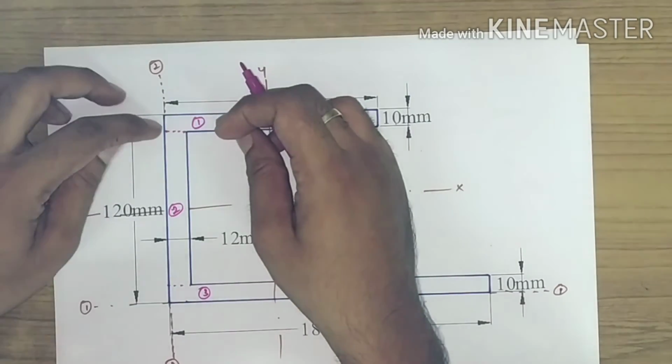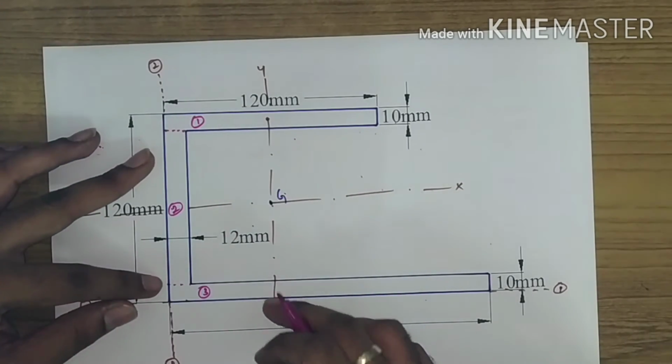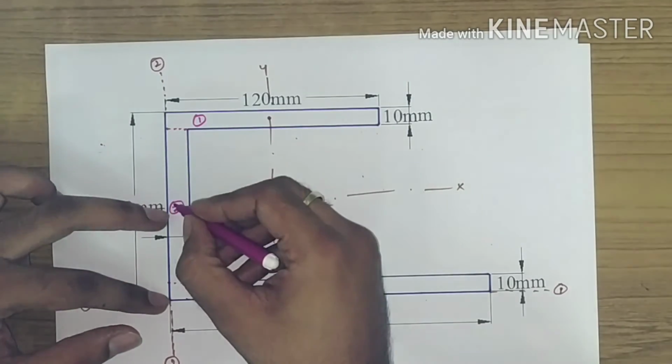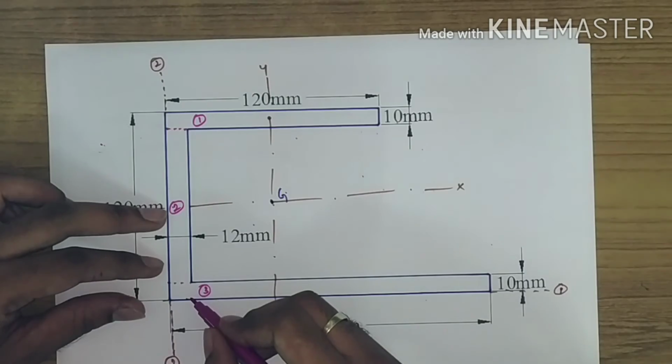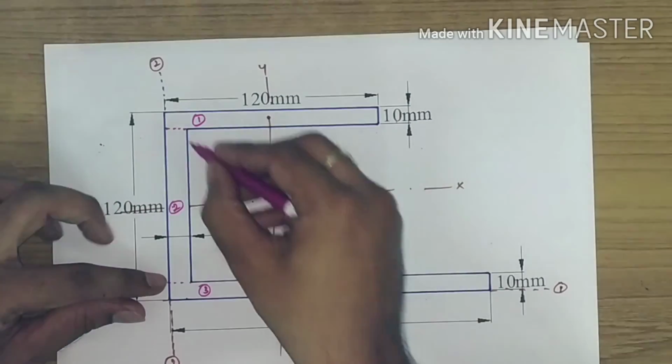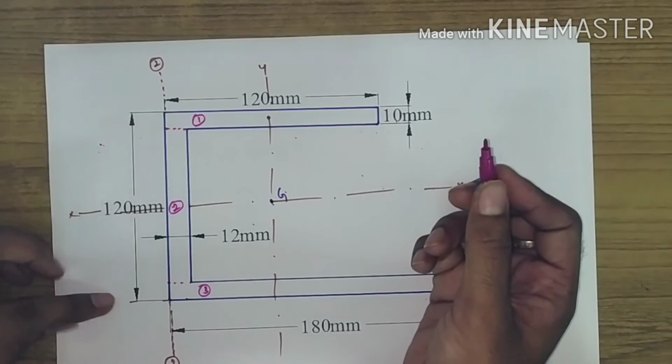Or if you want to remove it, 120 minus 10 here, you'll again have to add this 10 mm and calculate that. These things you know how to do, so calculate that. So you will get y bar of this component, and also calculate ax, ay, ax square and ay square.